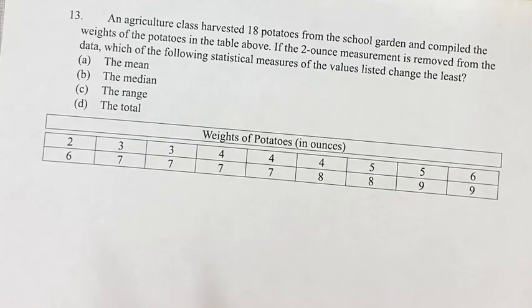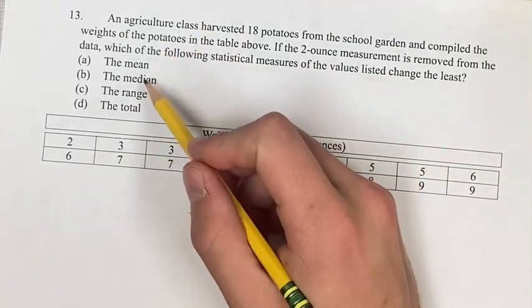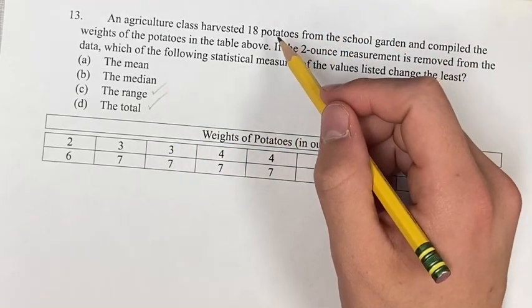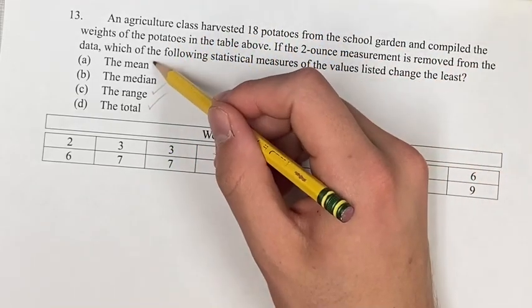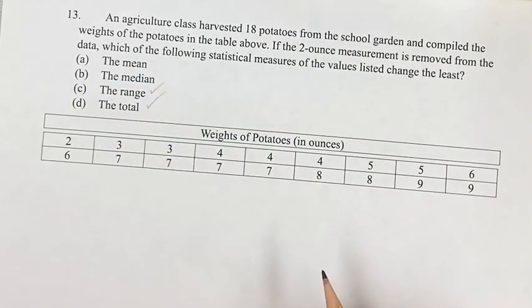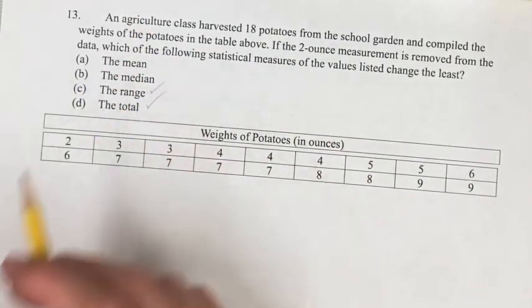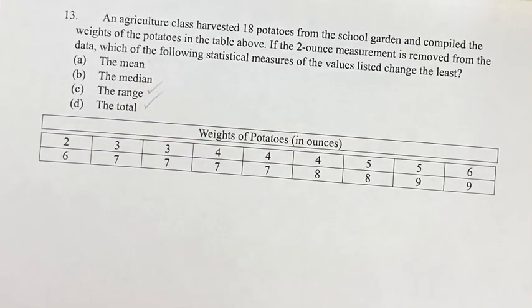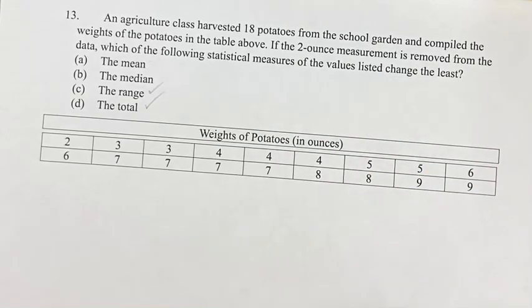So what we have to recognize here is that the range will change, the total will change, and the mean is almost certainly going to change, but the median might not. So instead of calculating all of them, we're going to look at the median. And if the change in the median is 0, then we know that it has to be changing the least, because you can't change less than 0.